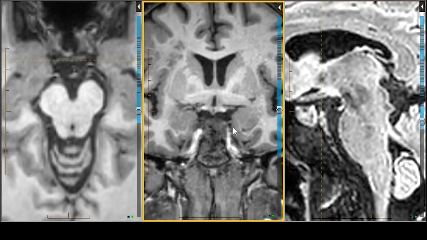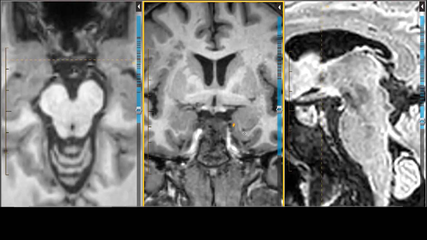There's the carotid artery. And what's the first thing below it? This little gray structure right there. I'm going to put a dot on top of it. That is the fourth nerve right there.